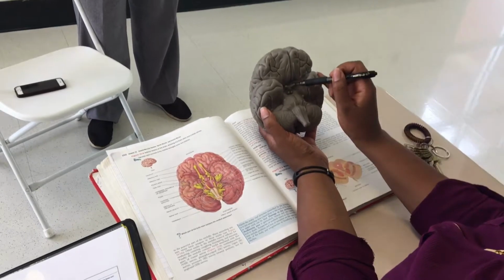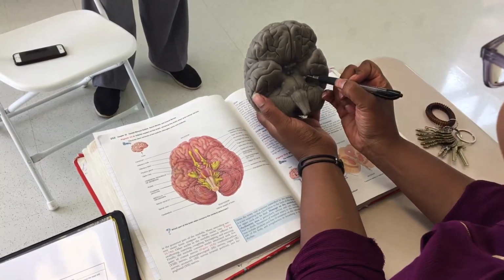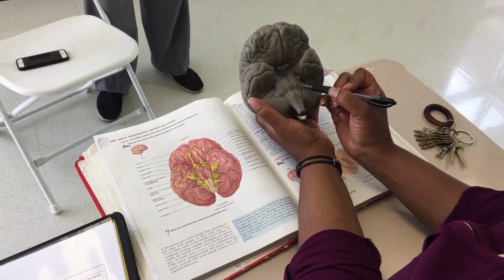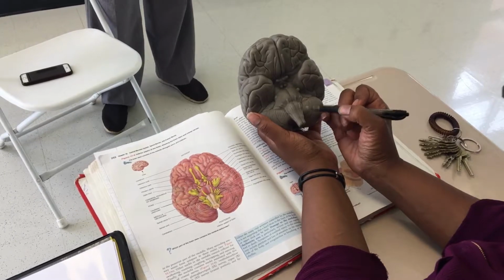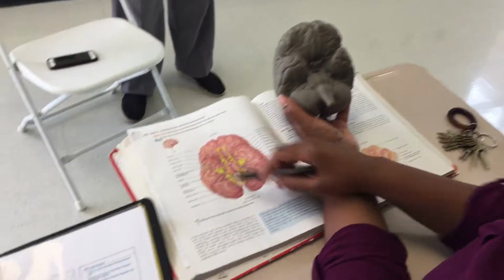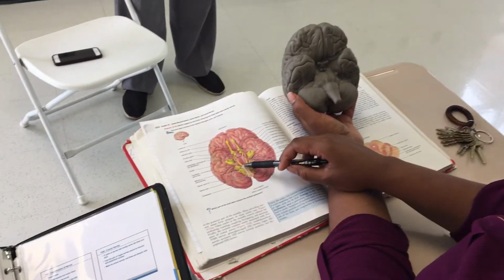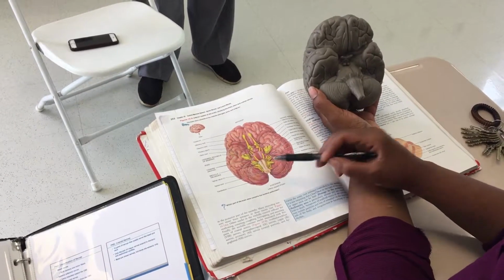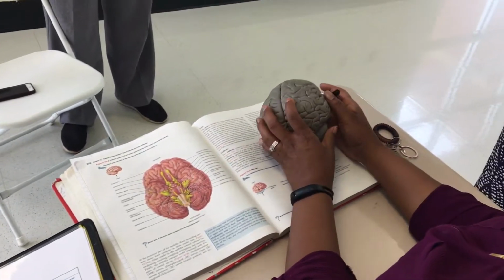So 1, 2, 3, 4, 5. Back in for 6, 7, 8, 9, 10, 11, 12. A little bit different from the picture, but if you use the landmarks, like looking at the pons, the medulla, and the spinal cord, you should be able to differentiate between them. Now the names, it's a whole different story.